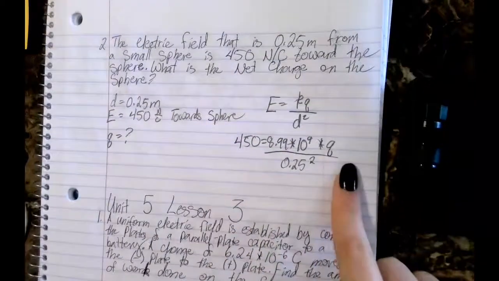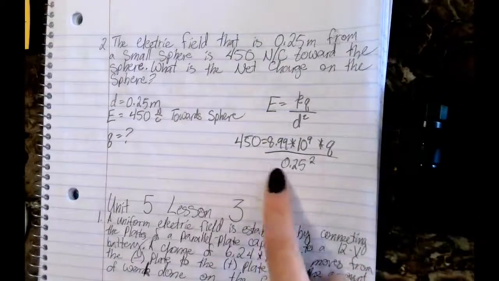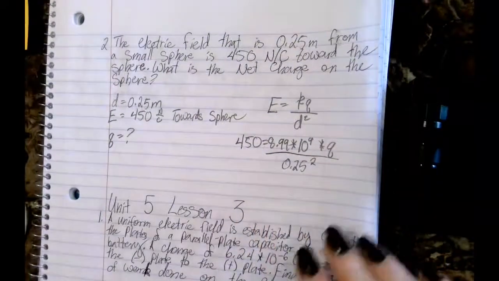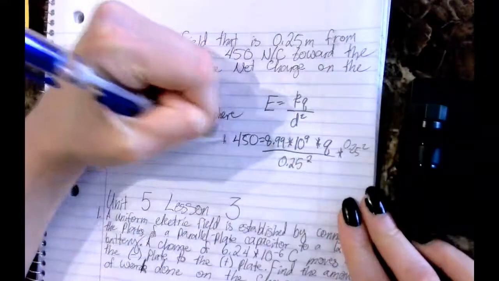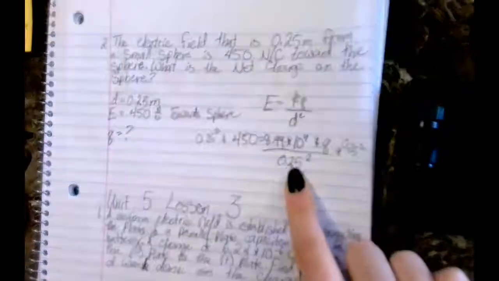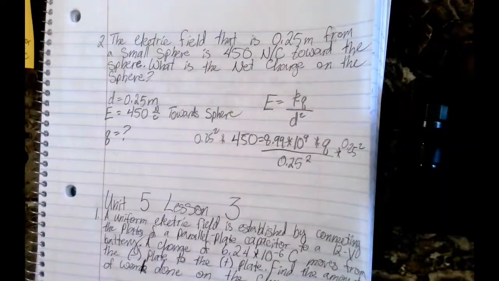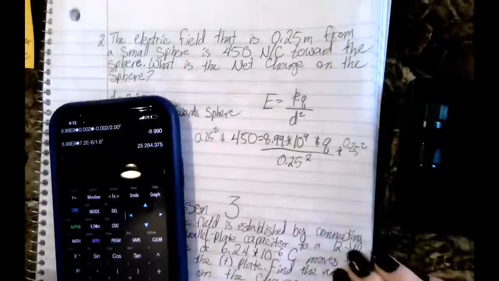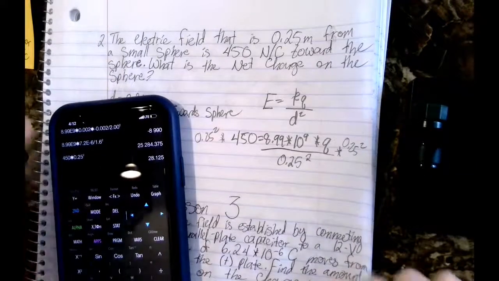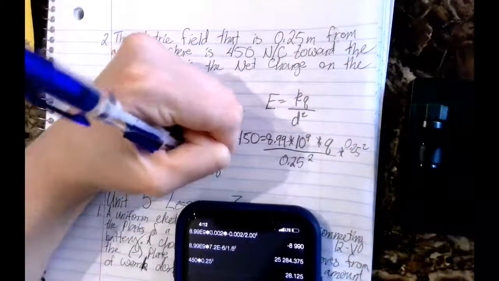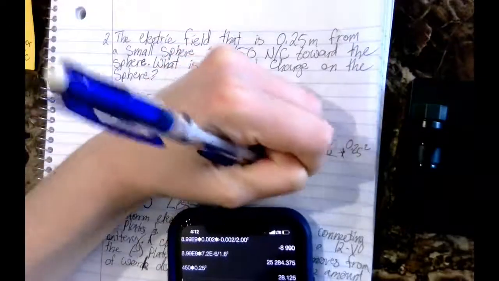Now we need to start doing some inverse operations to get Q all by itself. The first thing we're going to do, I see division, so I need to multiply to get rid of this before I can do anything else. So I'm actually just going to multiply by 0.25 squared on both sides. You can find 0.25 squared and then multiply by that number, but it really doesn't matter. Both are perfectly fine options. You do whatever you like best. So I'm going to say 450 times 0.25 squared. And I'm getting this: 28.125 equals 8.99 times 10 to the 9th times Q.